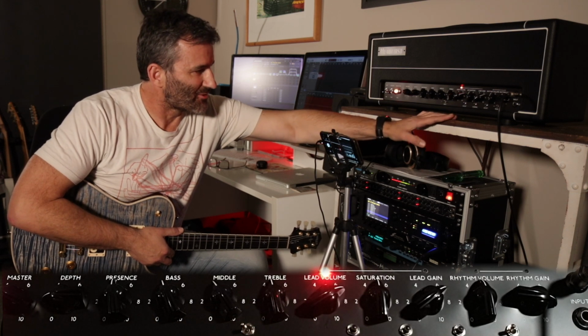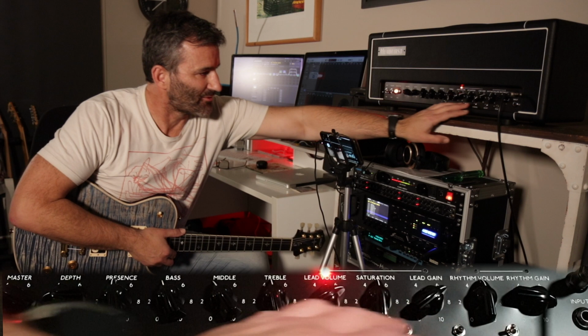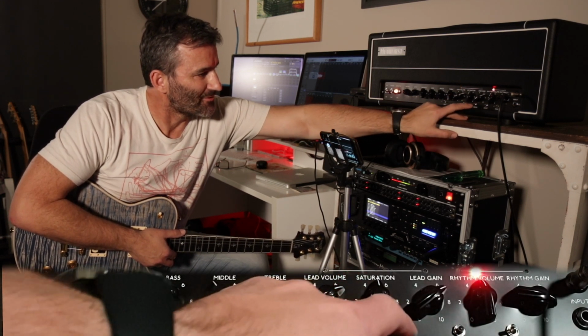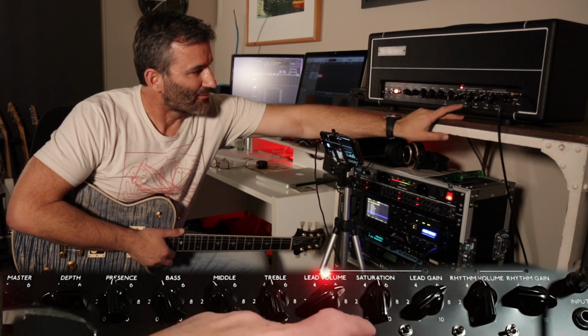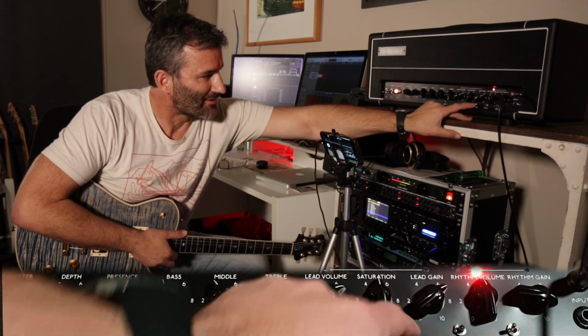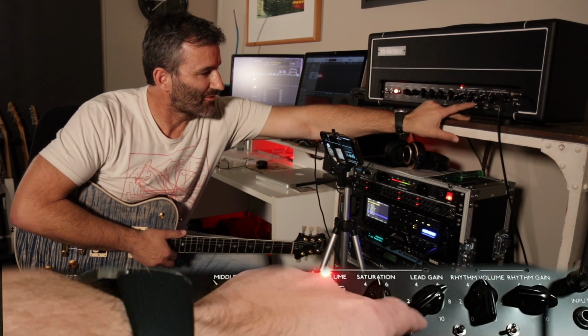Because we've got digital technology in here controlling the switching, I've actually got soft button switches on here. So you can control the channels just with these soft buttons on the front of the panel. I'm switching between lead and rhythm channels there and bringing the respective boosts in and out.